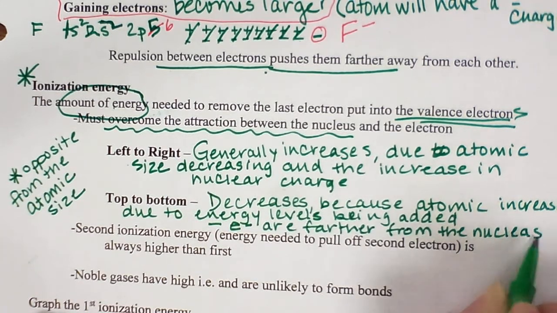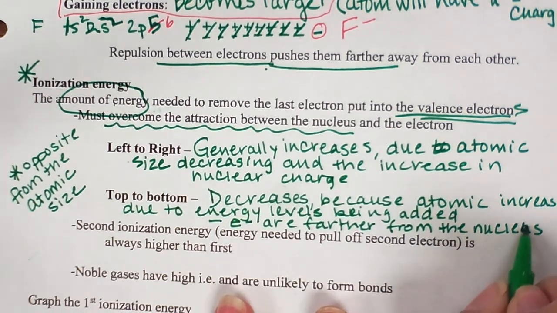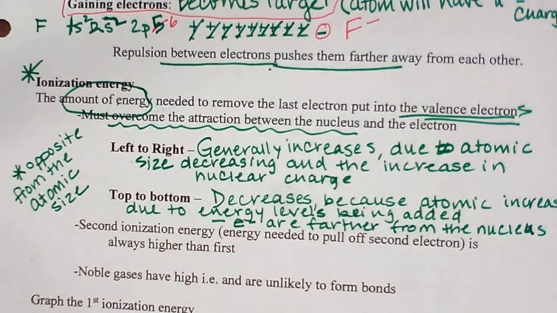So if the electrons are farther from the nucleus, then the pull to that nucleus is less, and it will take less energy to pull off that electron.